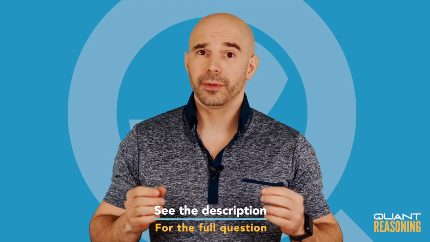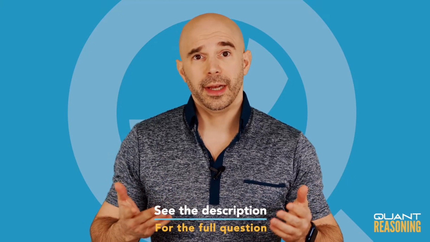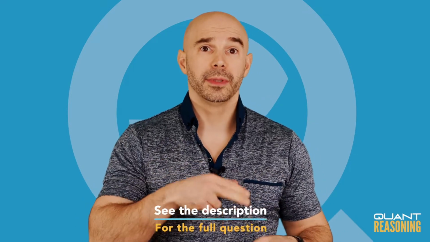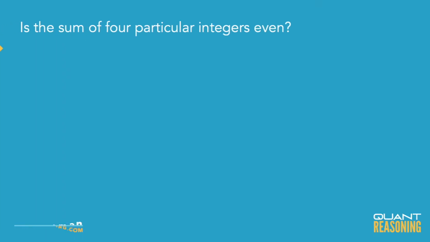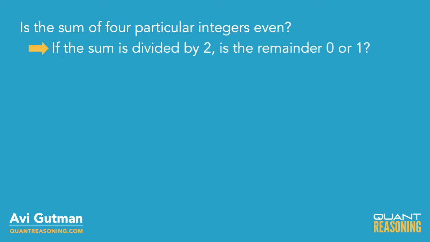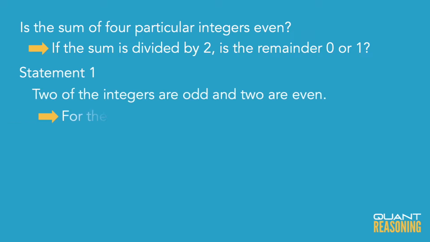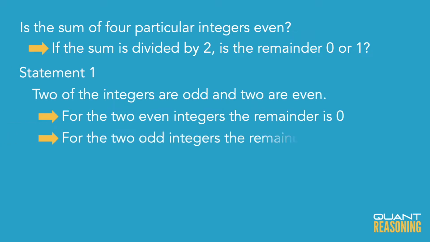We're adding up four integers, and we want to know the remainder when we divide that sum by 2. The remainder is going to be either 0 or 1, and we just need to figure out which is it, 0 or 1. Now, the first statement tells us that for two of them, the remainder is 0 when divided by 2. In other words, they're even. And the other two are odd, meaning their remainder when dividing them by 2 is 1.